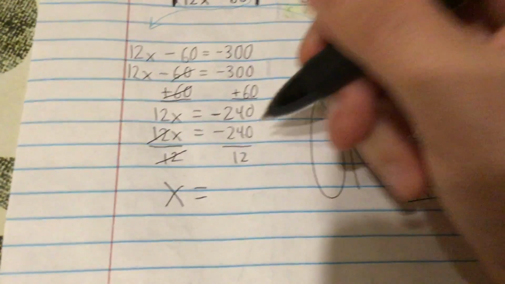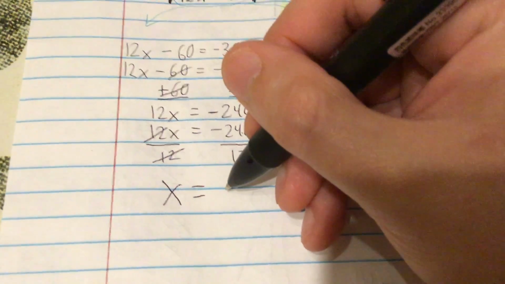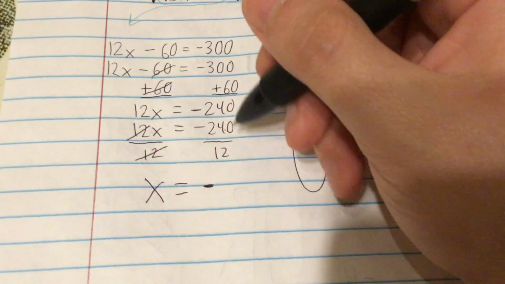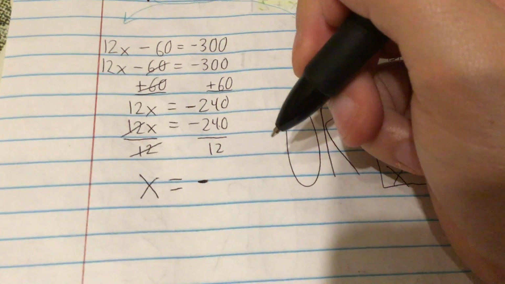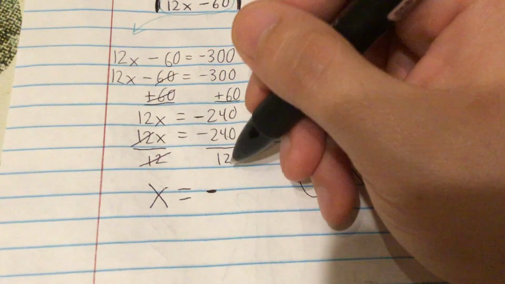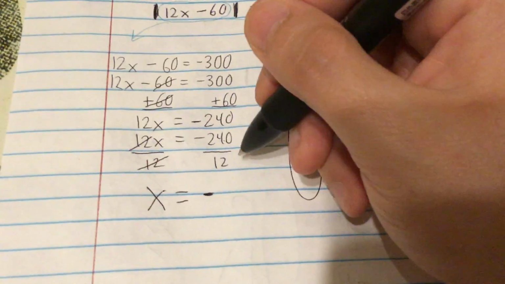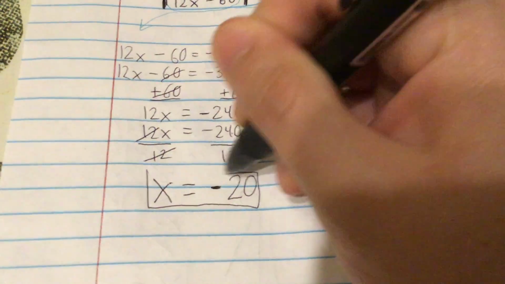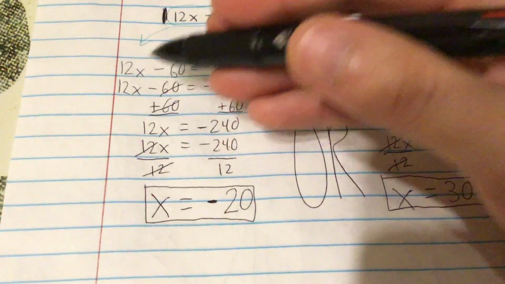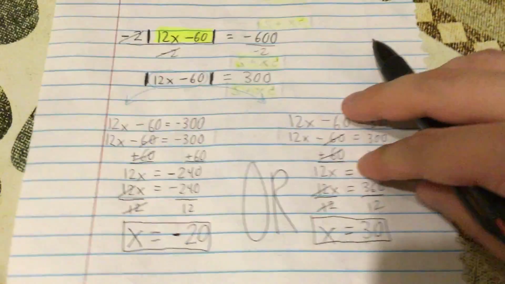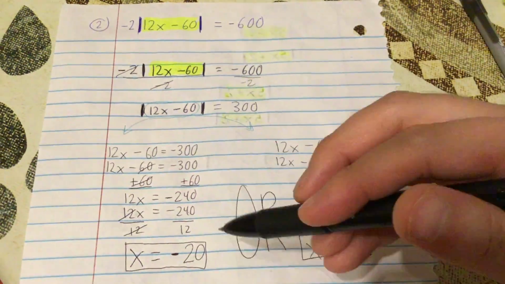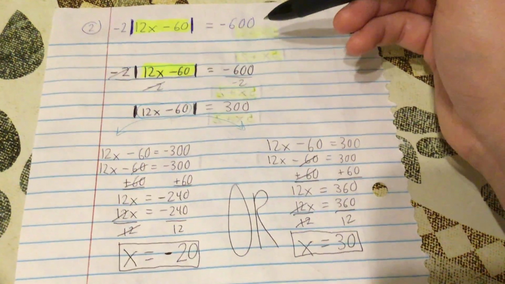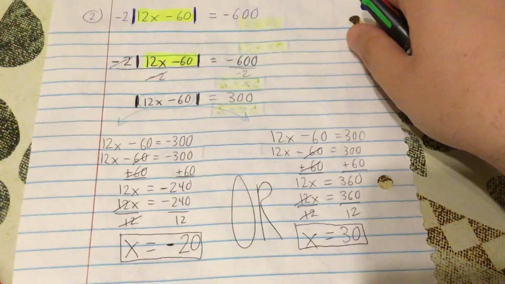12 divided by 12 becomes 1, so that cancels out to become 1x. A negative divided by a positive is a negative, so I'm going to focus on 240 divided by 12. Well, if 24 divided by 12 is 2, then 240 divided by 12 needs to be 20. So x is equal to negative 20 if 12x minus 60 is equal to negative 300. We can plug in both values of x and get the correct output, negative 600, in the top part of the equation.